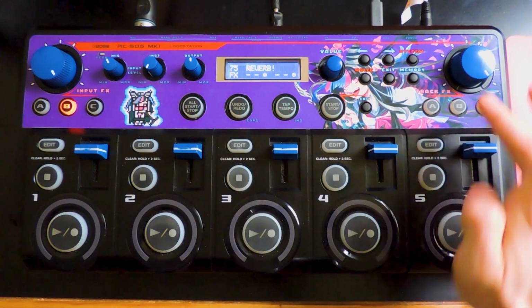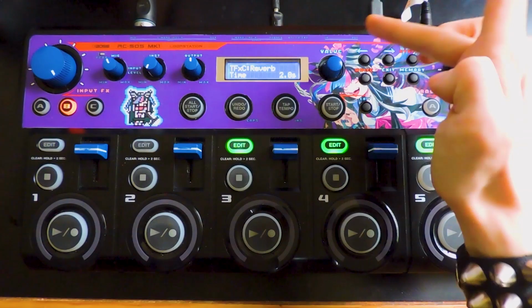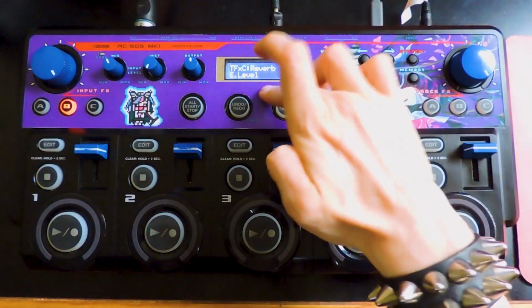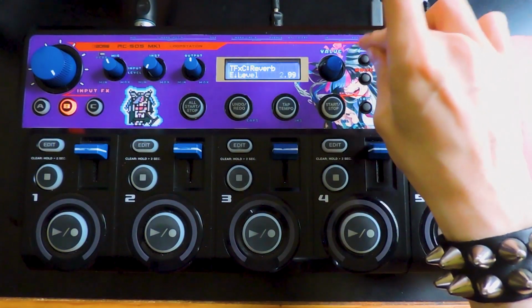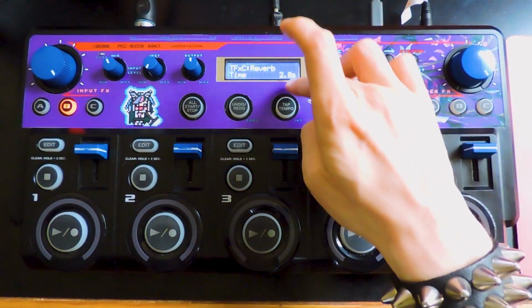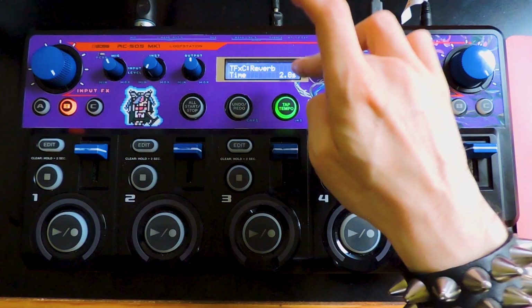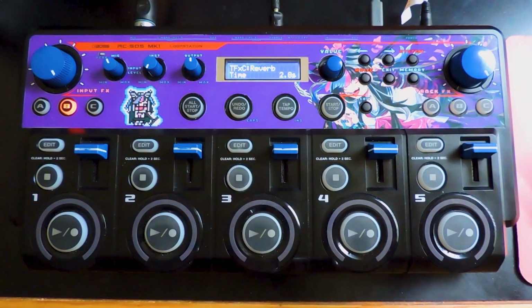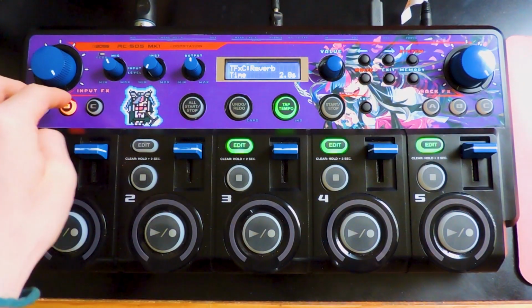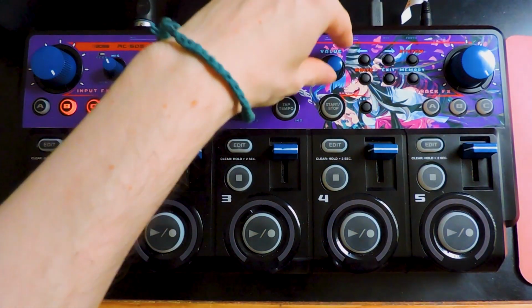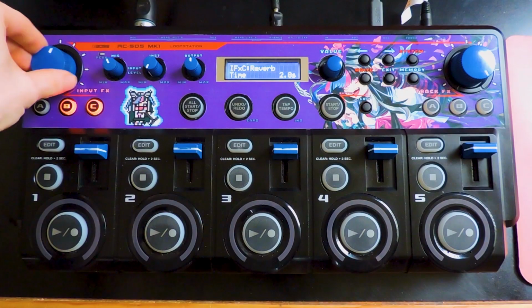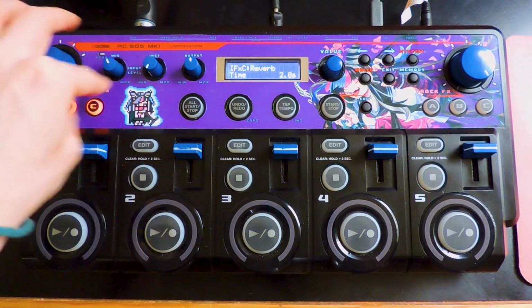Let's go into the parameters. We have 3 parameters. We have time, we have effect level, and we have direct level. Now, the time is how long the reverb will last after the input. So I'm going to do a pop click, and we will hear how long that lasts with the reverb.